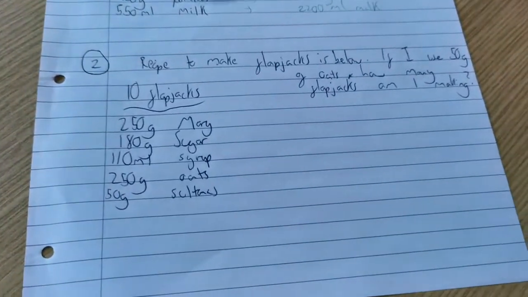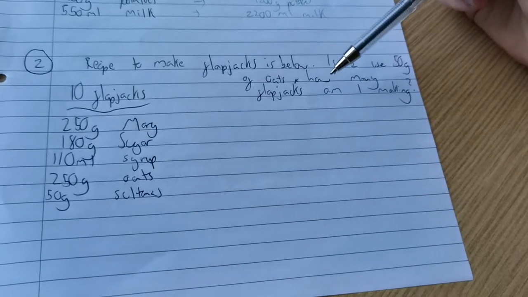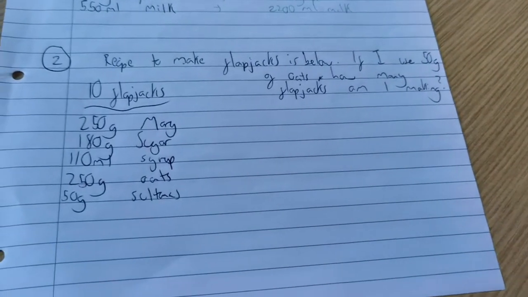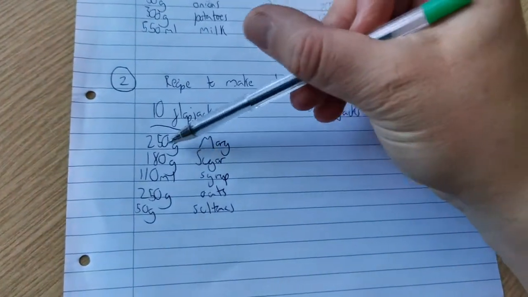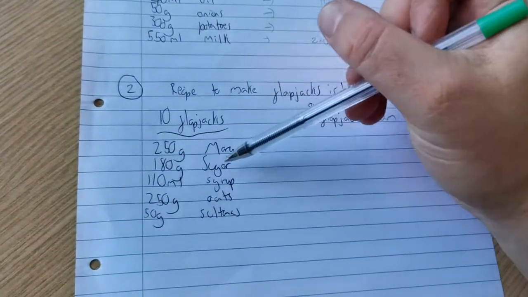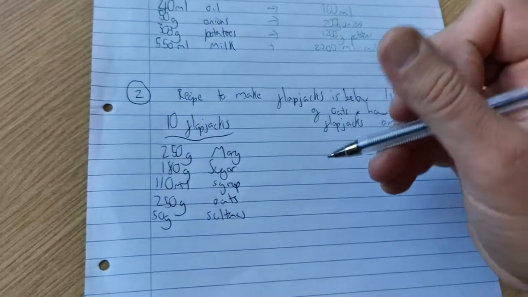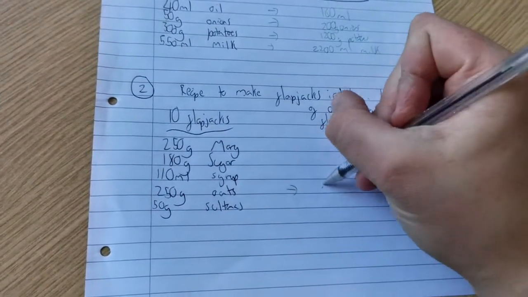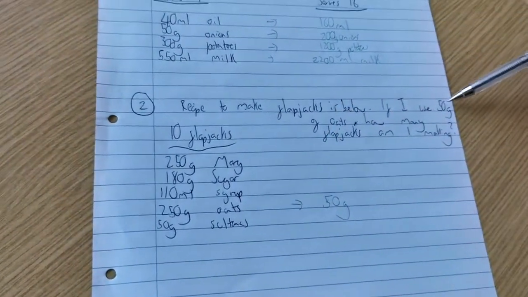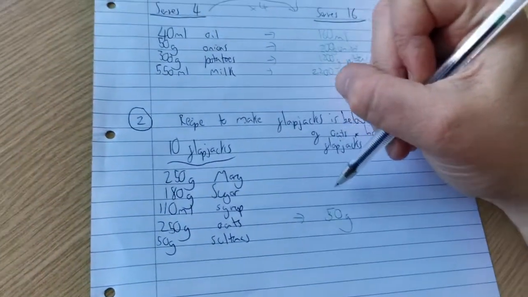On to this question, slightly different. Recipe to make flapjacks is below. If I use 50 grams of oats, how many flapjacks am I making? So this makes 10 flapjacks, and I've got 250 grams of marge, 180 of sugar, 110 millilitres syrup, 250 of oats, and 50 grams of sultanas. So I've got this relationship here with 250 grams of oats, but now I'm going to be using only 50 grams of oats. I need to work out what that relationship is.